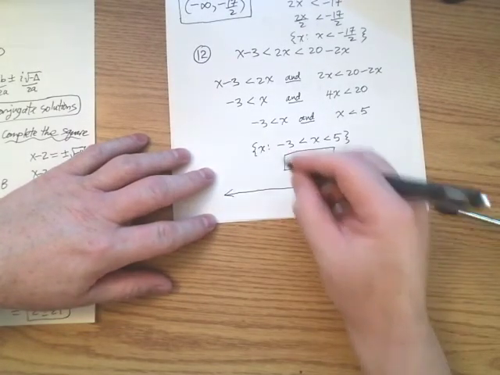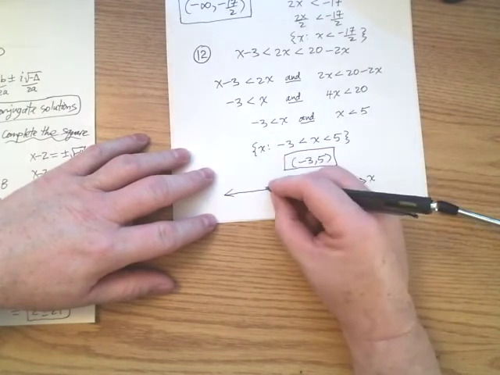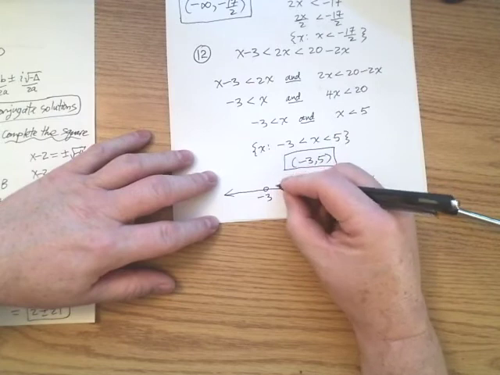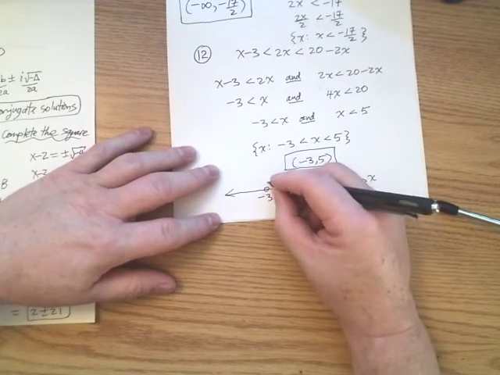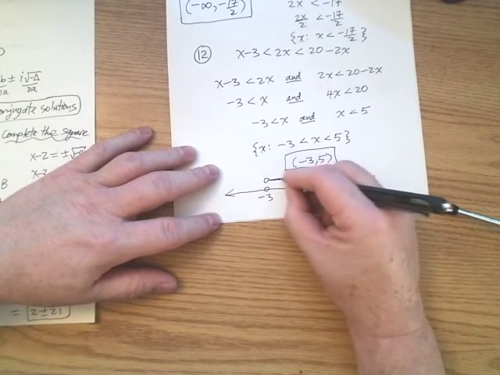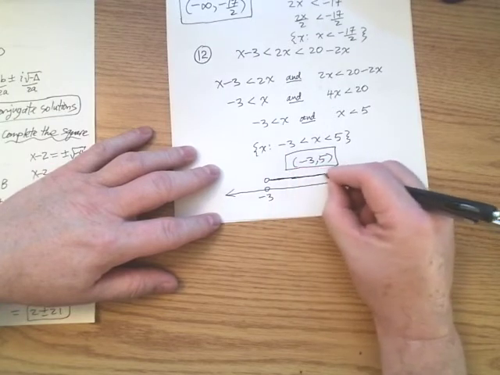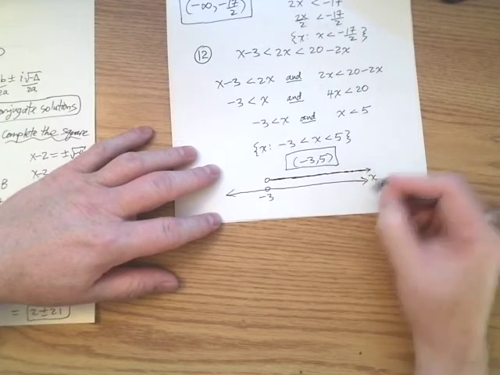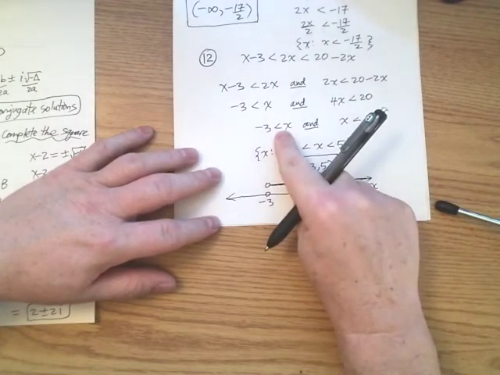Negative 3 is less than x, so here's negative 3. Now I want everything less than x. Maybe I should float this above. I want negative 3 to be less than x. Another way of saying that is what? x is greater than negative 3. That would be all those values of x.